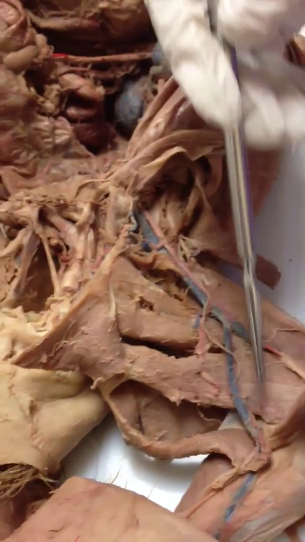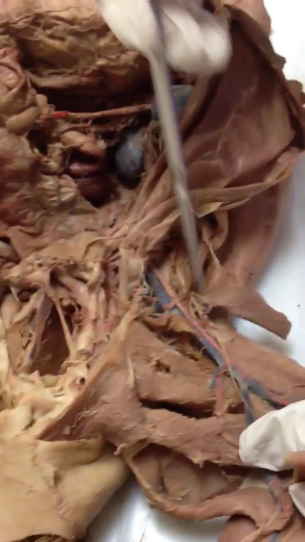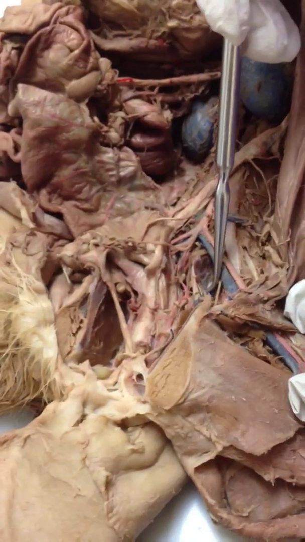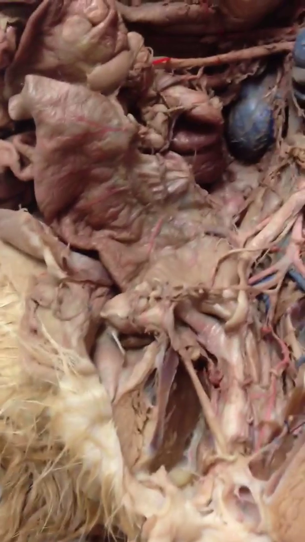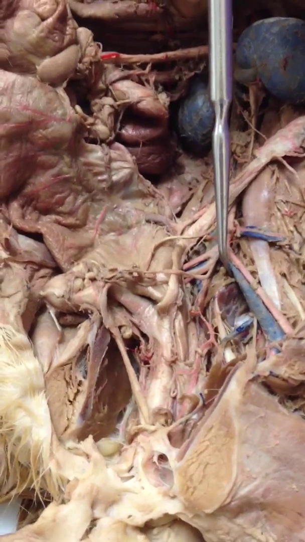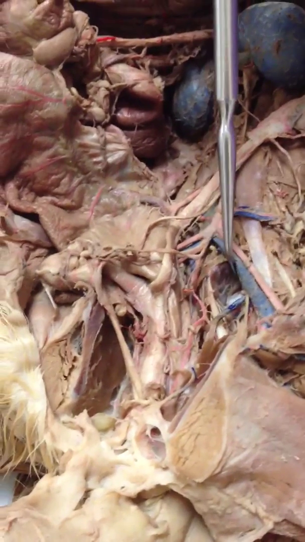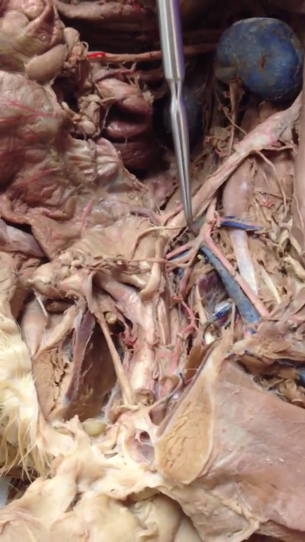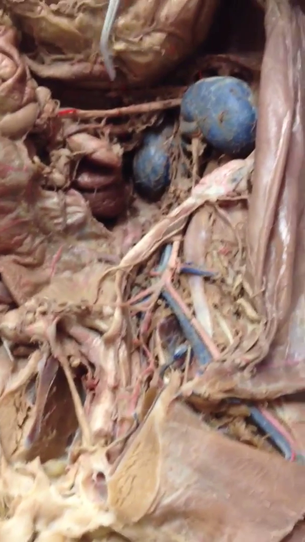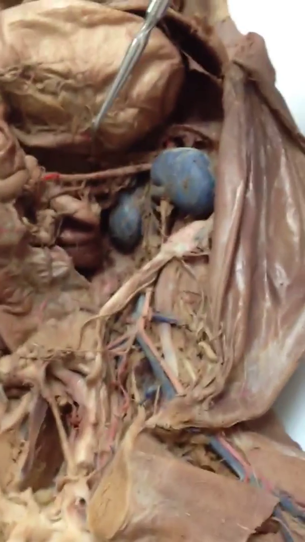And then the veins are simpler. They're going to come back up, and this is the external iliac vein, and this is the internal iliac vein. And then it comes up here. This is the common iliac vein, and that empties into the abdominal vena cava, or the caudal vena cava. And that's it for the arteries.